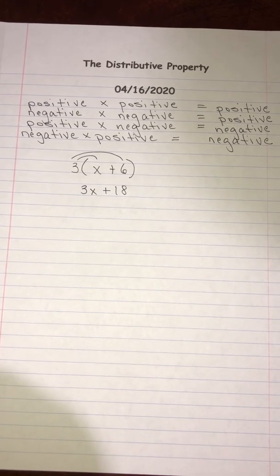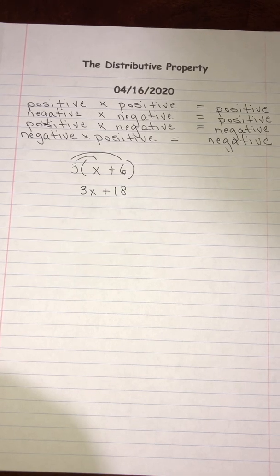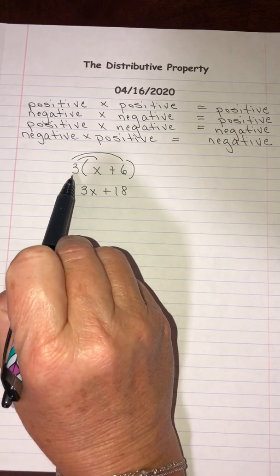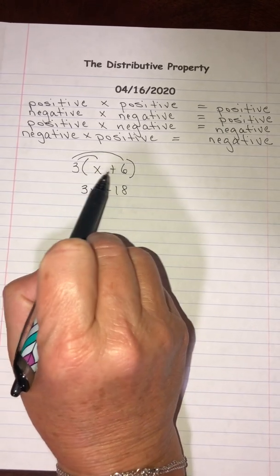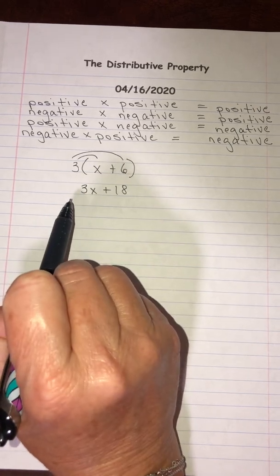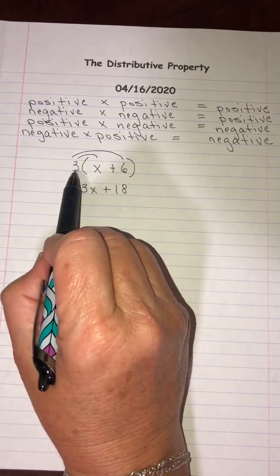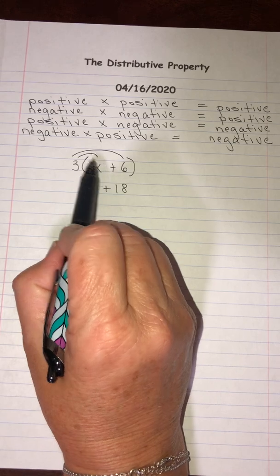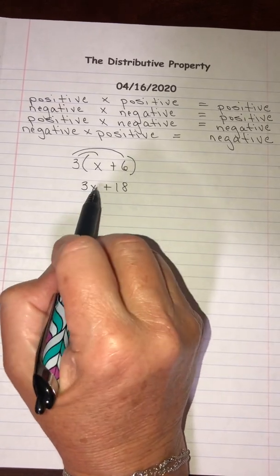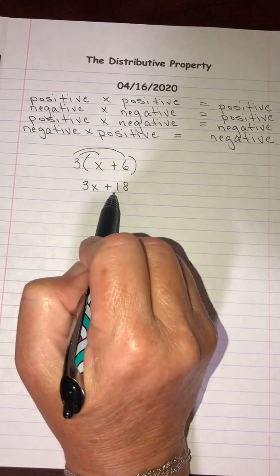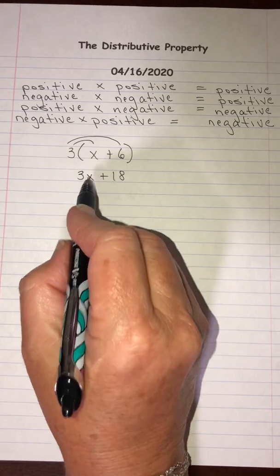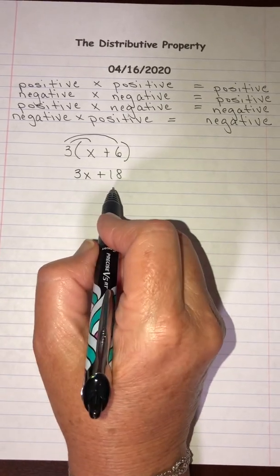Now, we also talked about that circle where you put the big X through, that it's not right. A lot of you and a lot of kids want to do 3 plus 6. You cannot do that because it is not correct. You have to do 3 times x and 3 times positive 6. Now, a lot of you always ask, do we have to solve it? No, we're just doing the distributive property. So that is the answer that they're looking for.